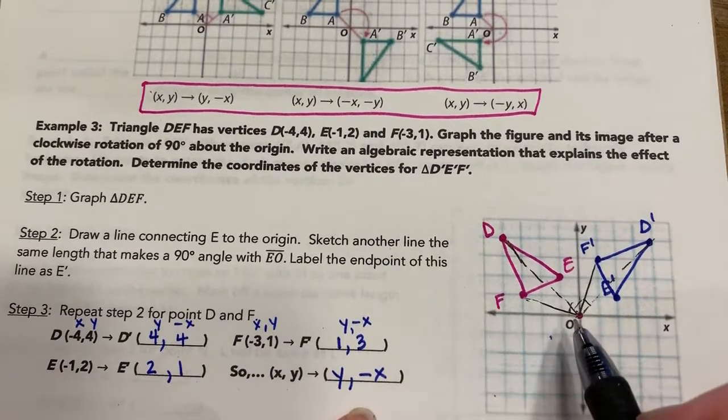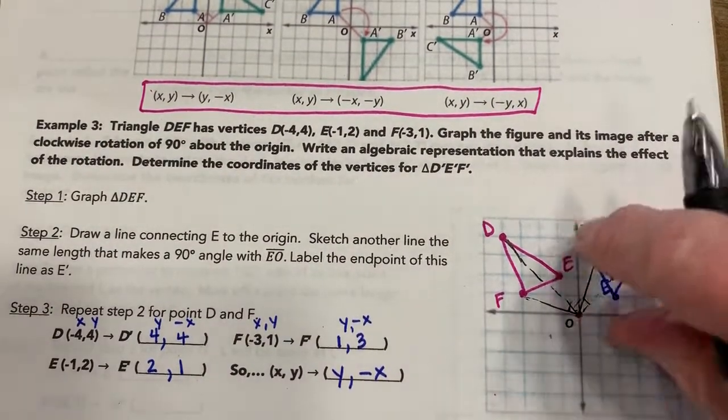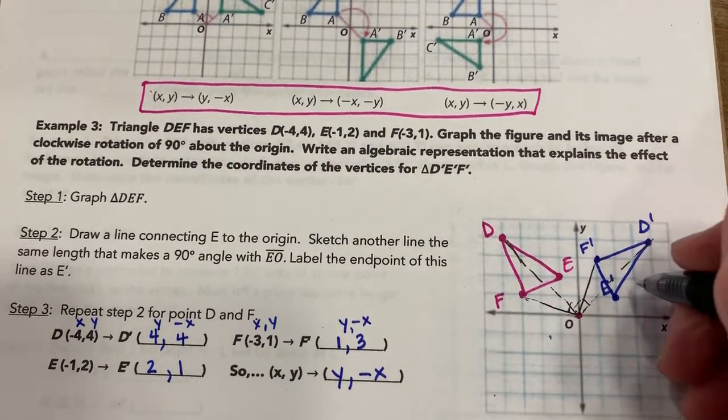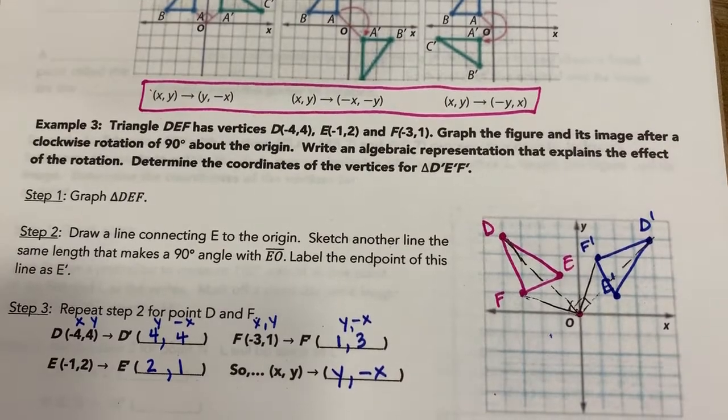That's why these rules are really easy, because it's more difficult to just look at a graph and figure out where that image is going to end up. Here, if you use the rules, then you'll know you'll get the right coordinates.